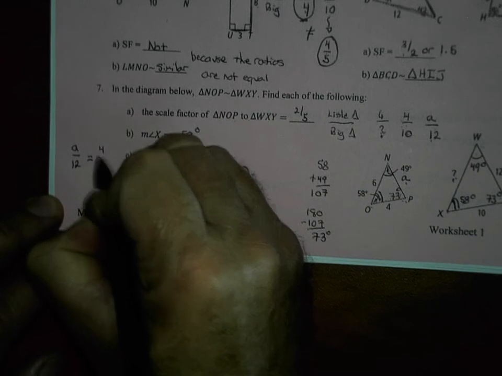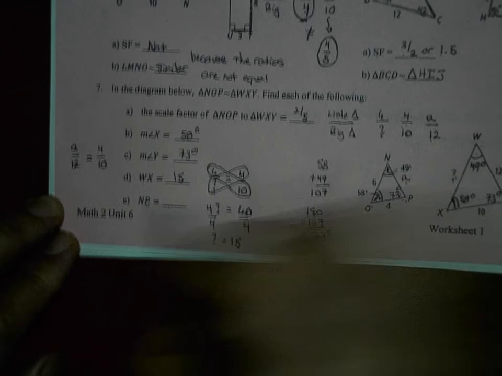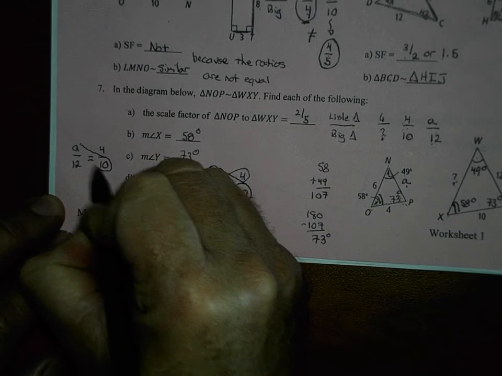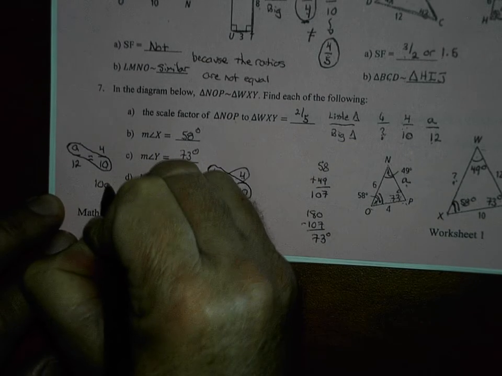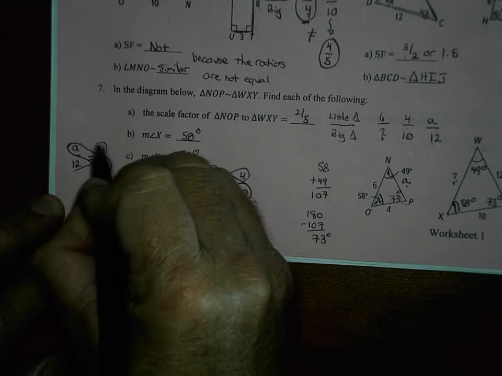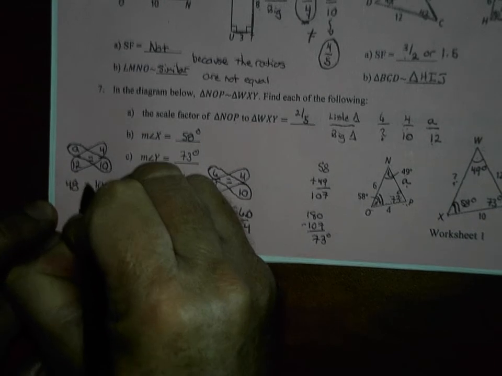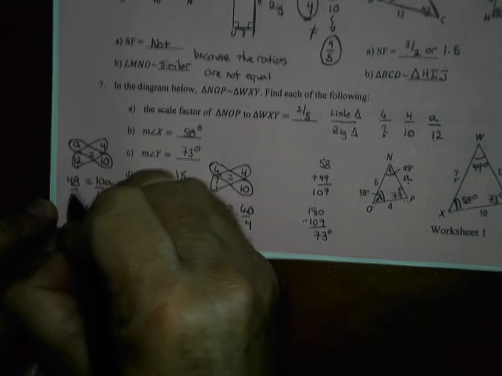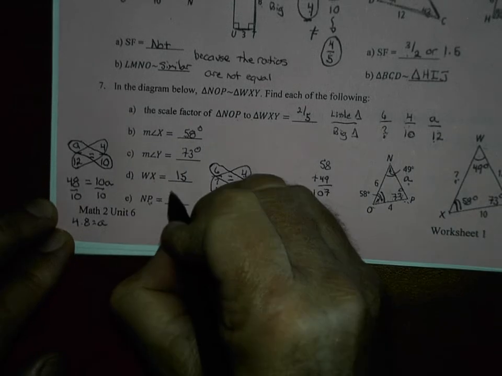And I know what some of you are thinking. You're going, Mr. Trutna, you could have put a 15 right there and done 6 over 15. I could have. Okay, and then I cross multiply. A times 10, that's called my means. That's 10A. Cross multiply this way: 12 times 4, that's called my extremes. That's 48. Okay, the means is equal to the extremes, and then we solve the equation by dividing by 10. So that would be 4.8 for A, and A represented side NP, 4.8. Okay, there you go.